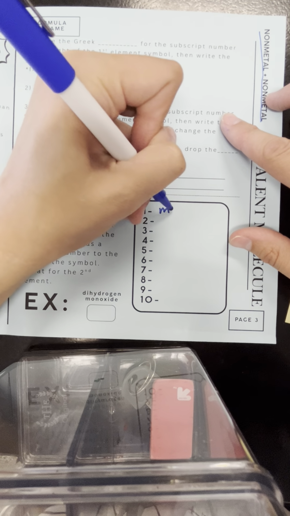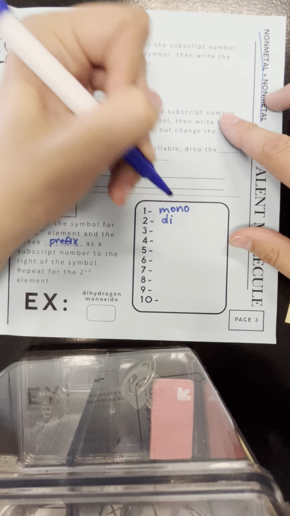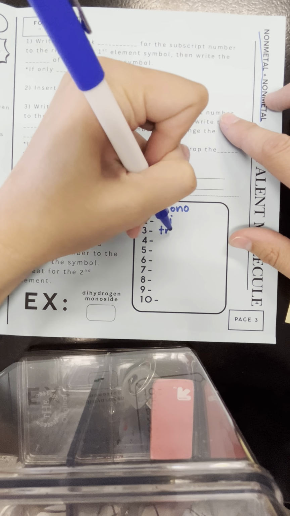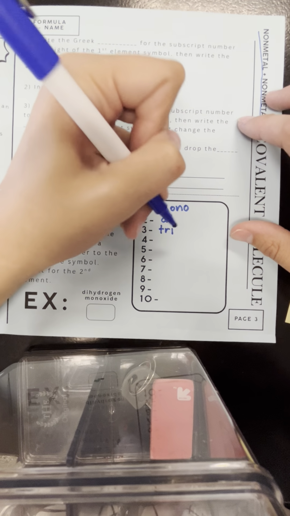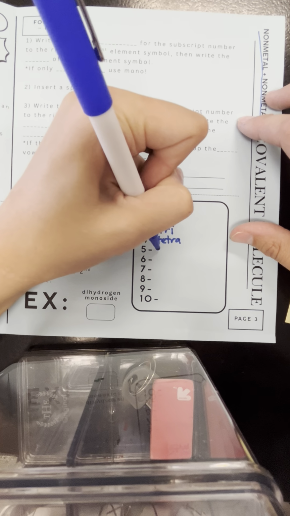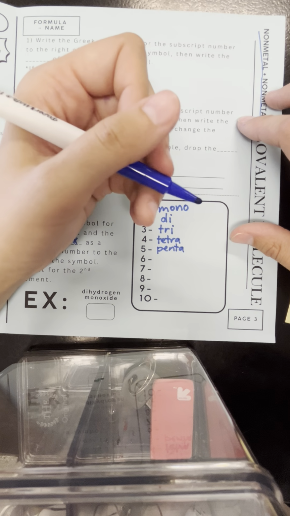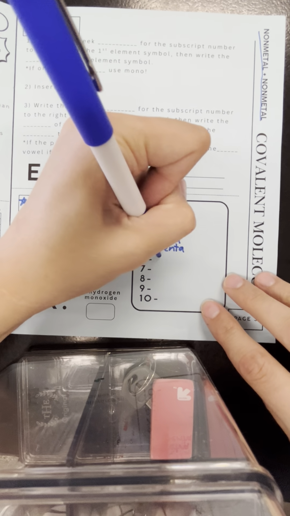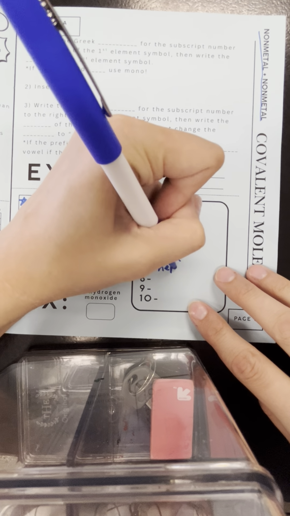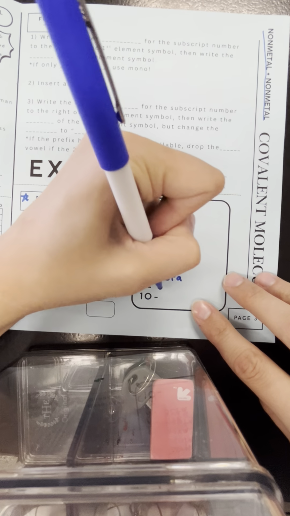So 1 is mono, 2 is di, like carbon dioxide. 3 is tri. 4 is tetra. 5 is penta, like a pentagon. 6 is hexa, like a hexagon. 7 is hepta. 8 is octa. 9 is nona.